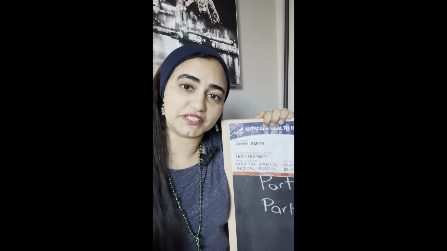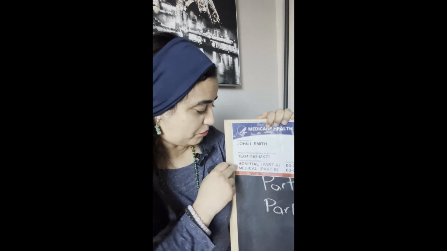Today we're going to talk about the parts of Medicare, okay? This is a sample of a Medicare card, and if you or your loved ones have a Medicare card, you can see it says Part A and Part B. Those are the first two parts of the original Medicare. This is where they put the name, the Medicare number, and then you see Part A and Part B. Part A is for hospital. It pays for hospital expenses, and Part B pays for medical. Part B is medical, Part A is hospital.